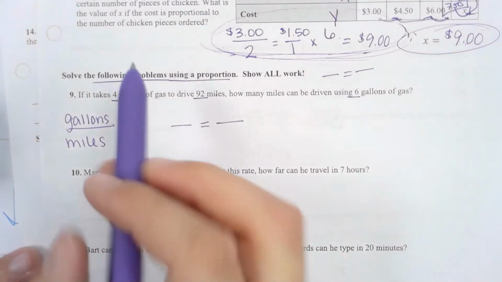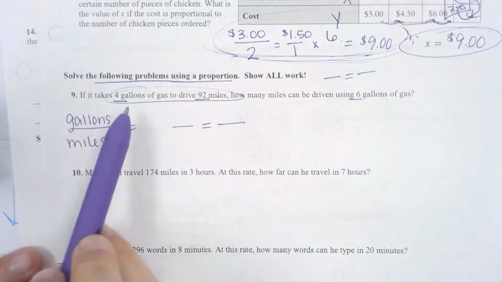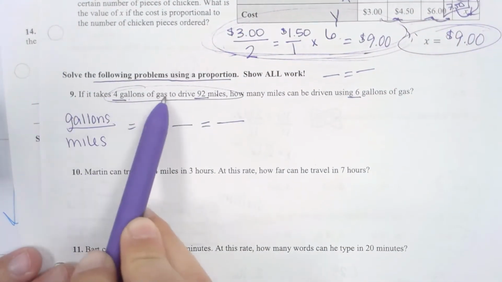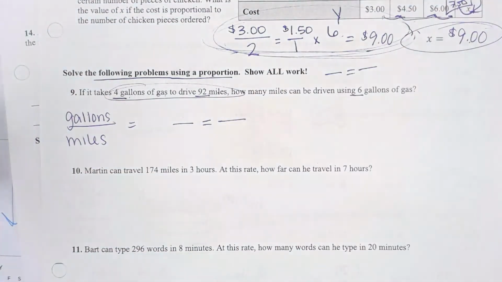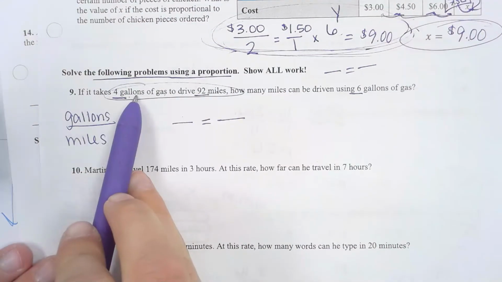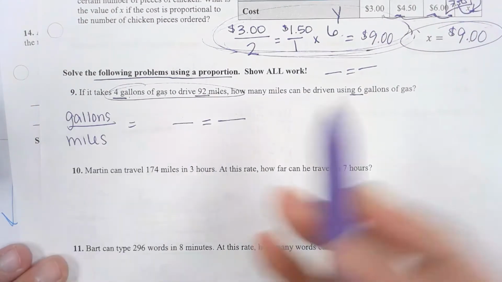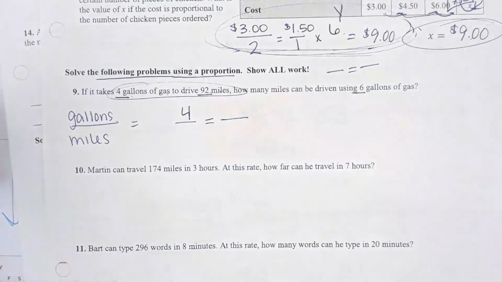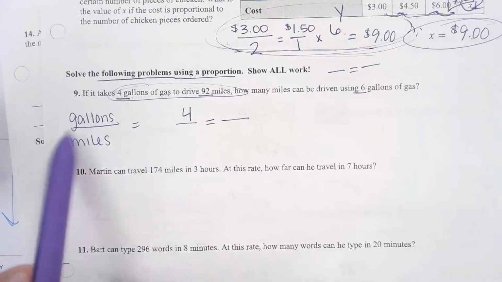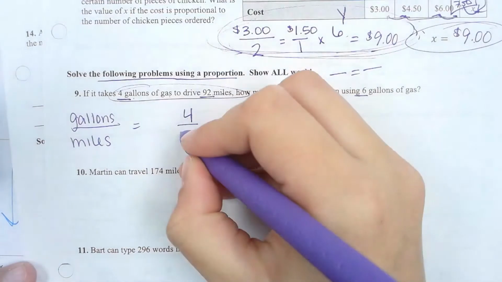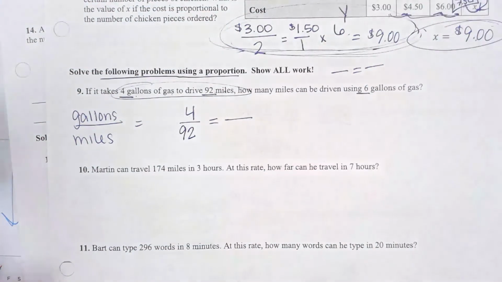So looking at the first piece of information that they give us, they say that if it takes 4 gallons of gas to drive 92 miles, then I'm going to set that up as a fraction. So 4 gallons was talking about gallons. I have gallons in my numerator, so I'm going to put the 4 in the numerator. And then 92 is talking about miles. Since I have miles in the denominator, I'm going to put the 92 in the denominator. Okay.